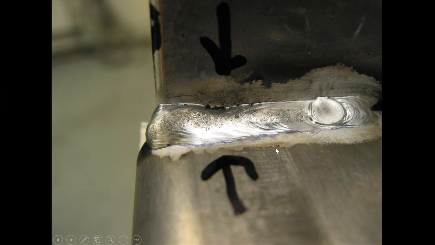But it caught a little bit of, there was something wrong. I don't know if it was gas flow. You can see it's picked up some oxide, right? I don't think it was dirty material, I can't say, but a bunch of oxide formed right here.